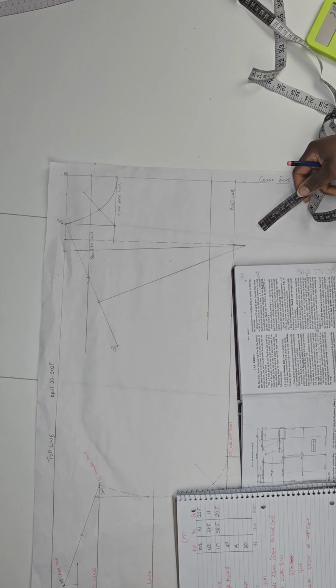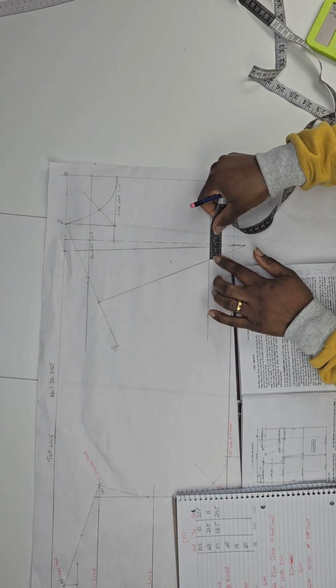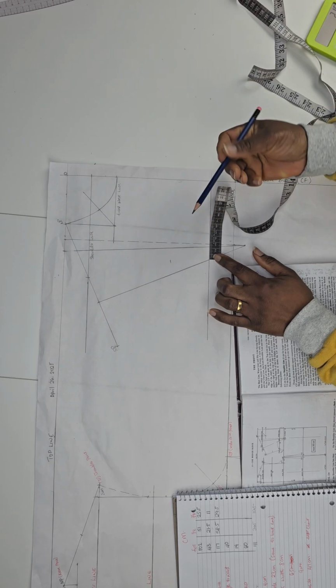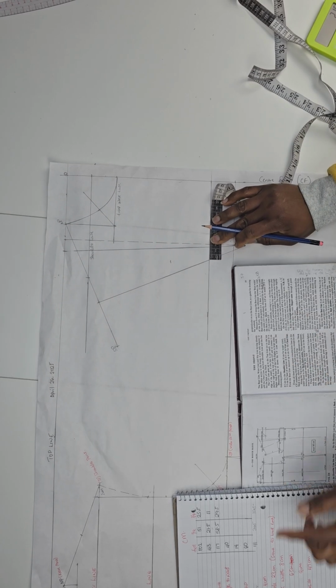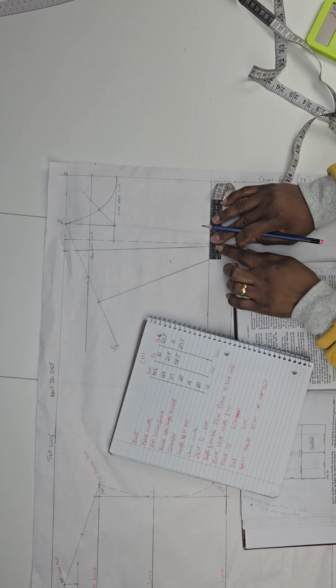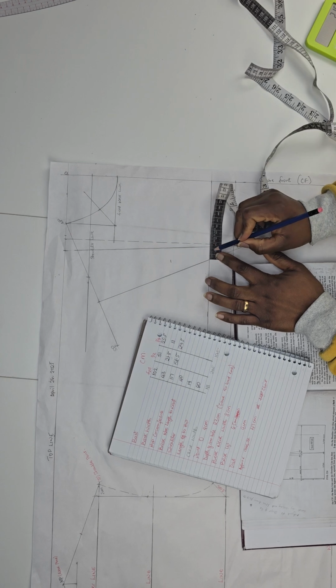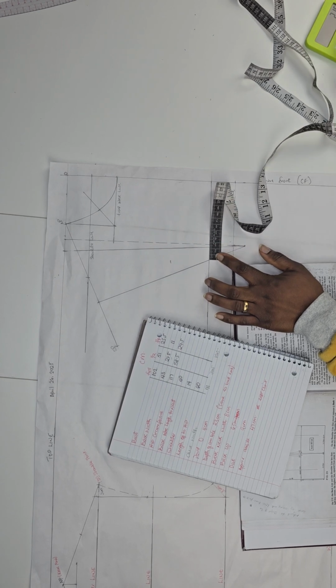It says measure the half chest, missing out the dart. So our dart here is 2.2 centimeters. So when we are measuring our 20.5 half chest measurement, we're going to be missing out this. So basically what I do is I tell my students, measure the dart distance. This is 2.2 cm.